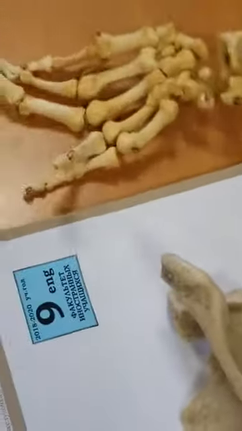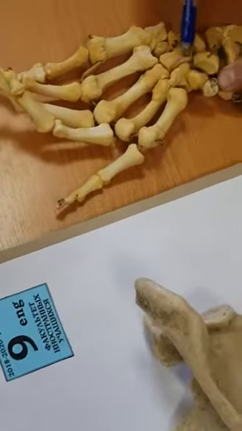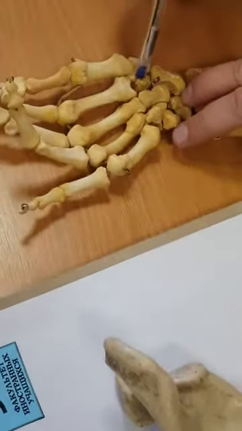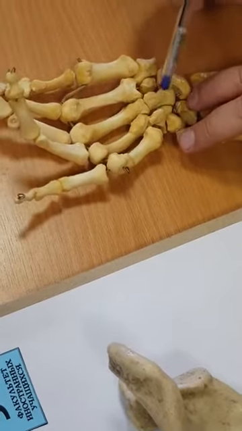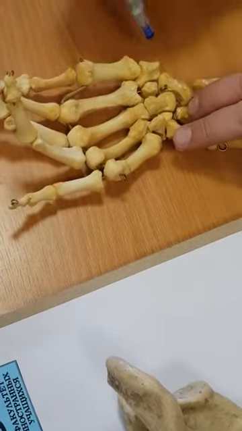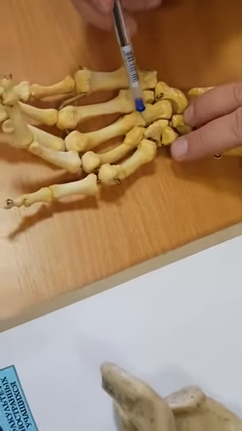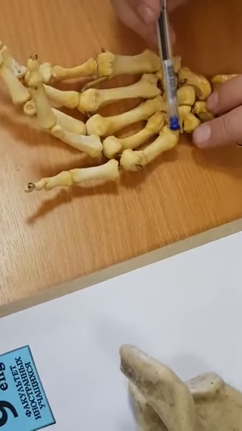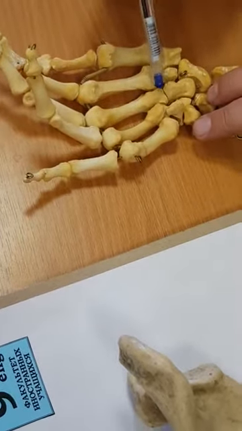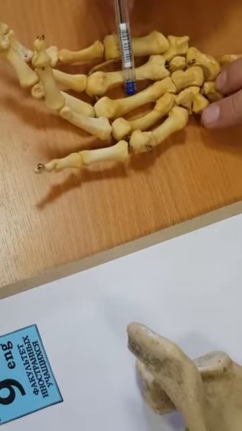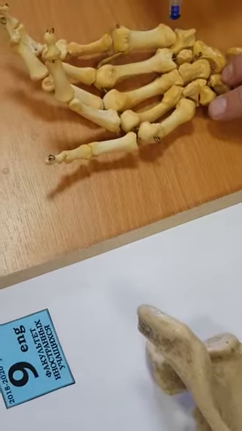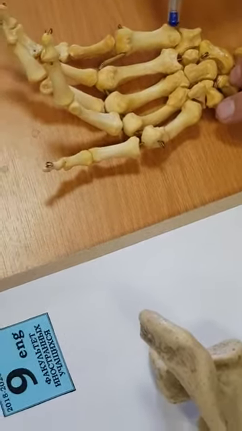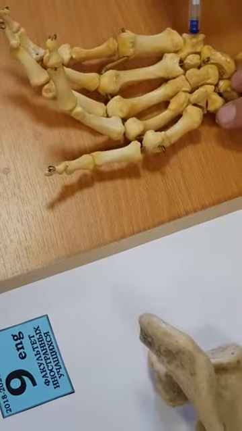Next joints are joints between the nearest bones of the carpus, articulationes intercarpeae interosseae, between bones of the carpus. Next joint between bones of the carpus and bones of the metacarpus is articulatio carpometacarpea, carpometacarpal joint. And it is a specific joint between the first metacarpal bone and the trapezium bone in the carpus.